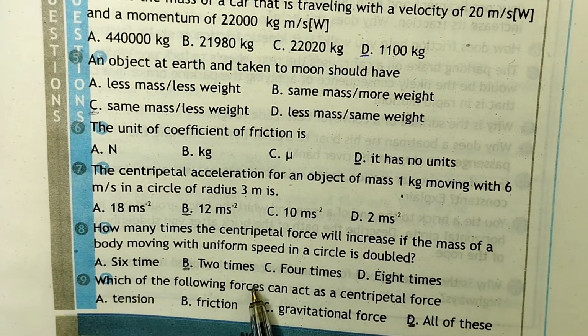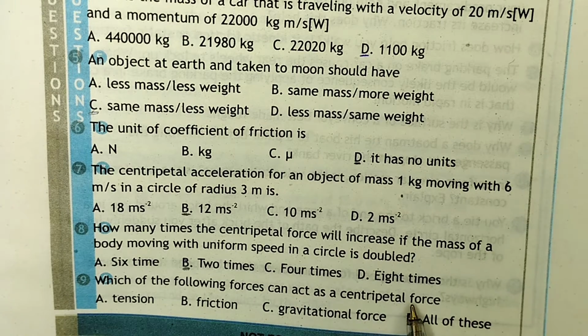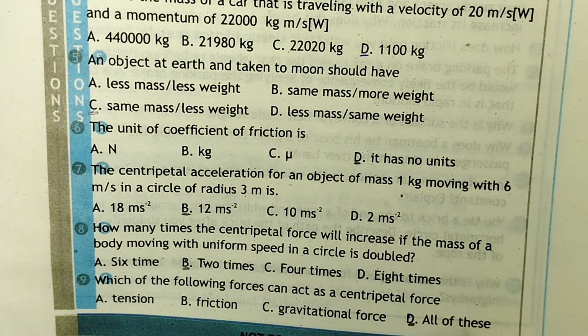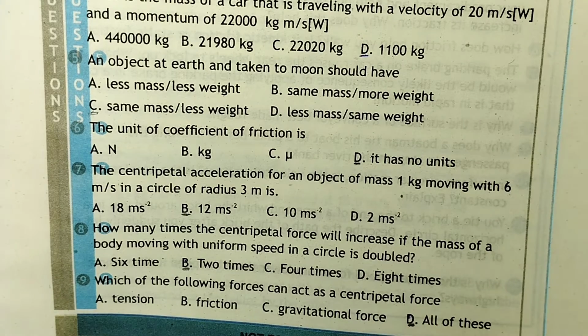Which of the following forces can act as a centripetal force? Tension, friction, gravitational force. Option D correct है, all of these. ये तीनों एक्ट कर सकती हैं सेंट्रीपिटल फोर्स के तौर पे.